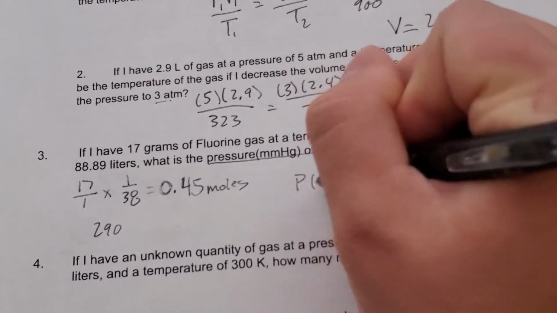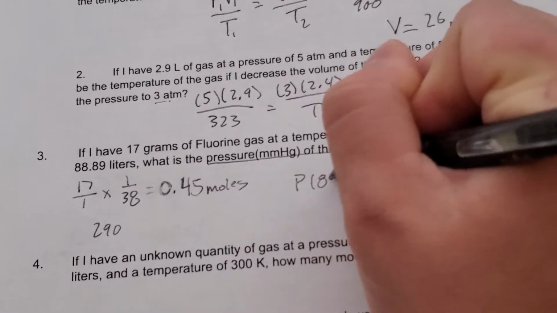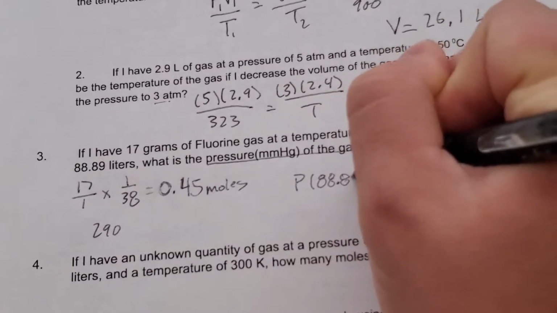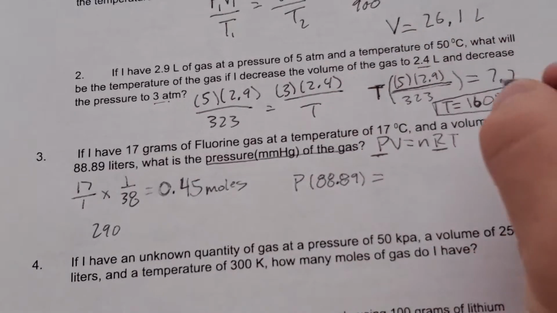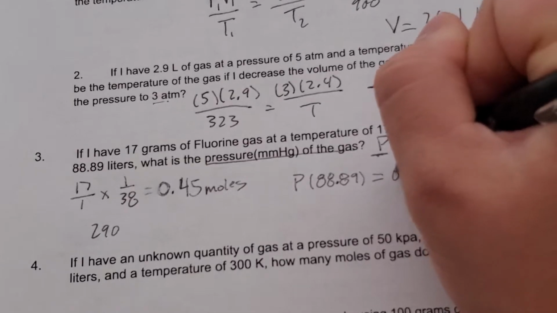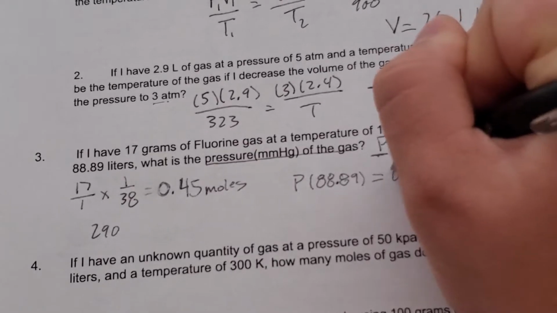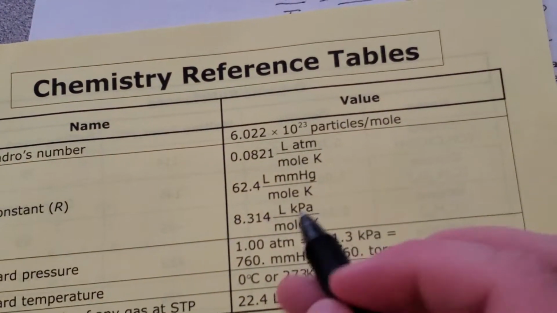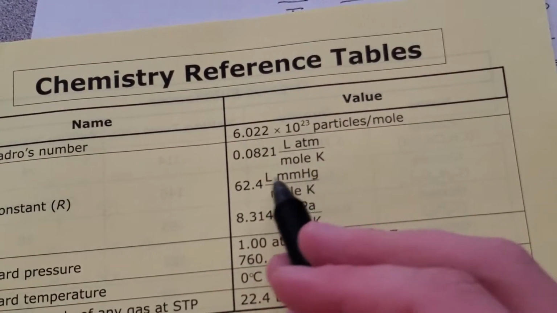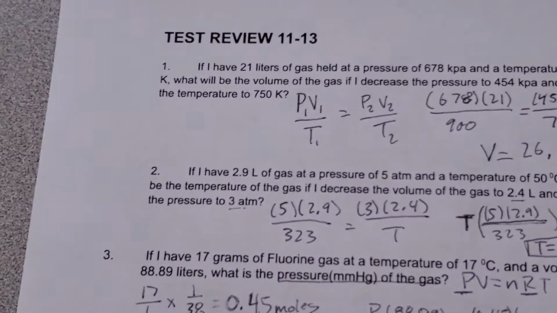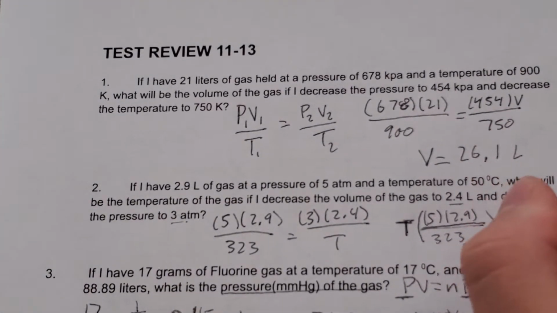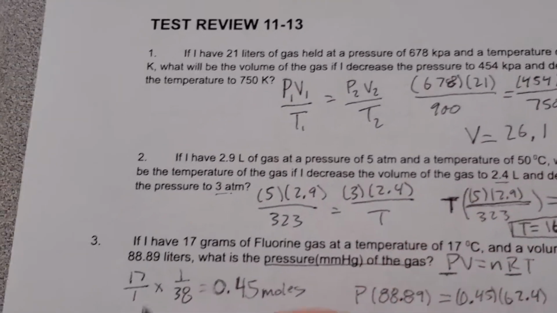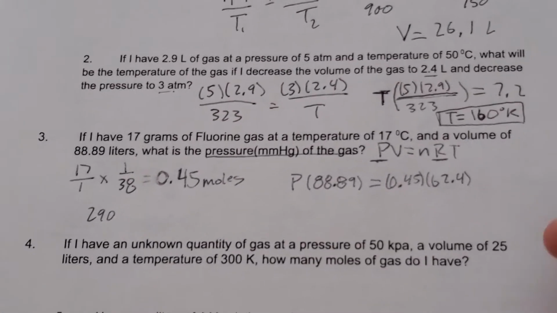All right, so let's set up this equation. Our pressure times our volume, which is 88.89, equals n, which is 0.45, times R, millimeters of mercury, 62.4, and T, which is 290.